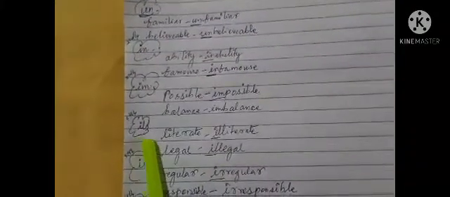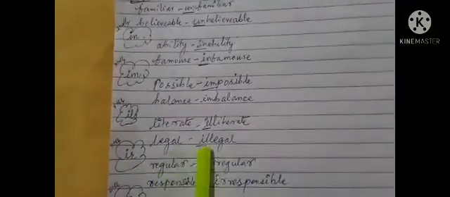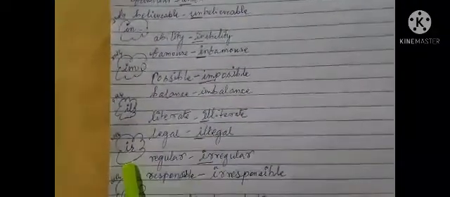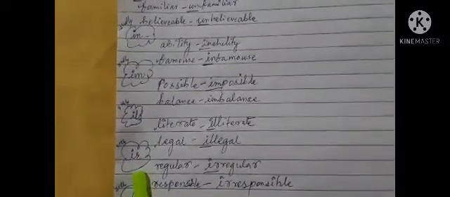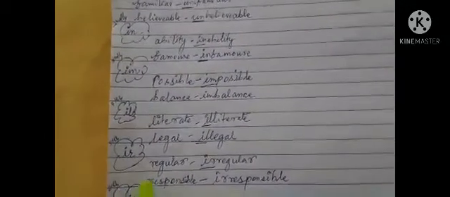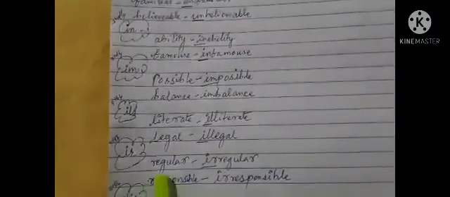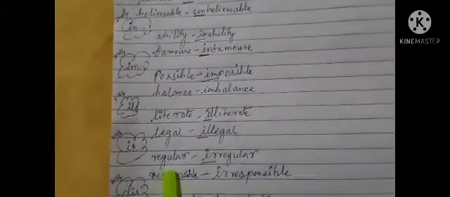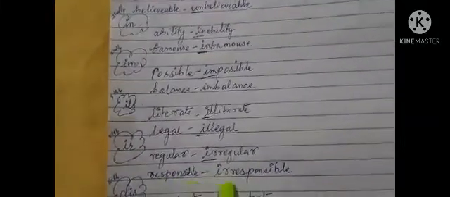Fourthly, prefixing il. For examples, literate, illiterate, legal, illegal. Fifthly, prefixing ir. For examples, regular, irregular, responsible, irresponsible.